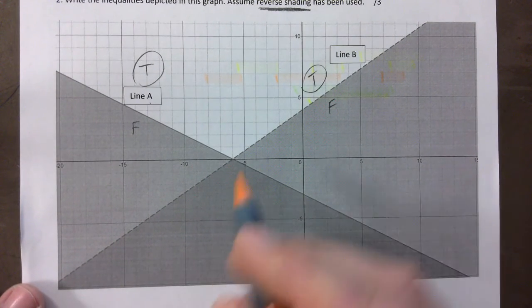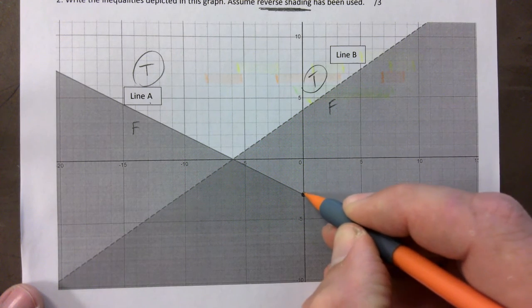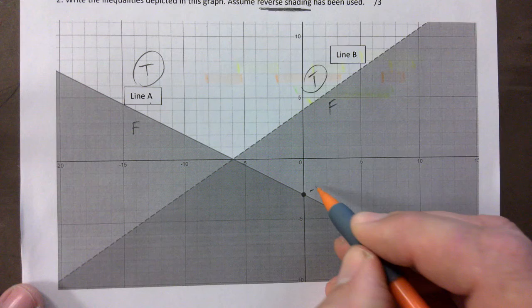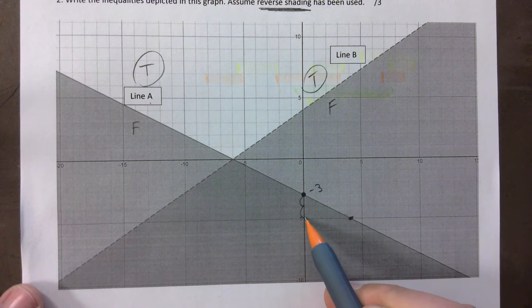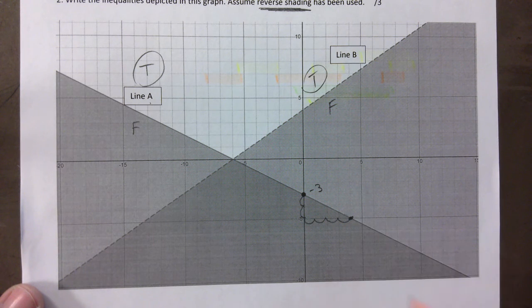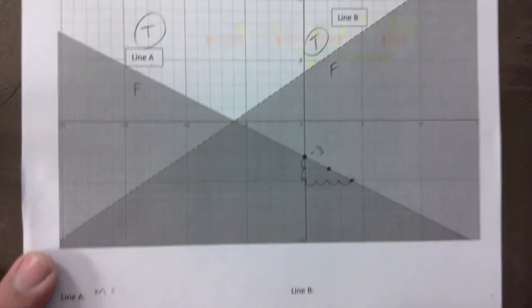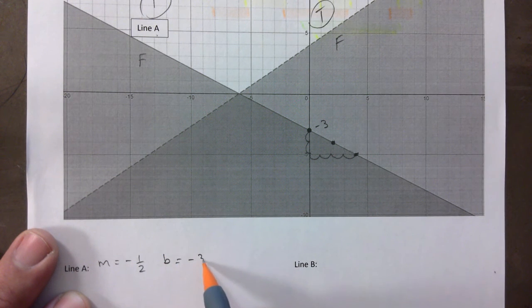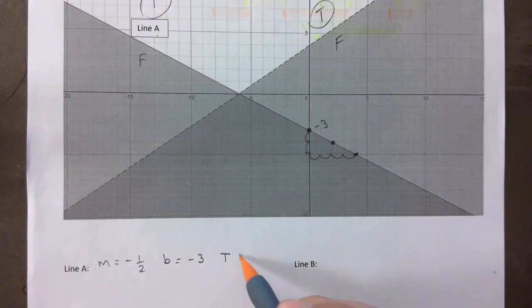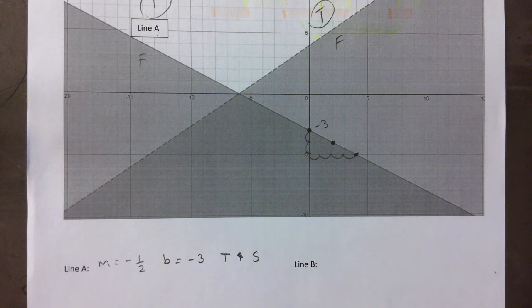So you know what? Let's see here. It's crossing right there, so it's -3. That's -3 for line A, and I'm scanning. It's right here. So 1, 2, 1, 2, 3, 4. Wait, that should be 1/2 then. Which is the same thing. Yeah. I just didn't see it. I need glasses. Okay, -1/2. Intercept is 3. True is above, and it's solid. So y is greater than or equal to -1/2 x minus 3.